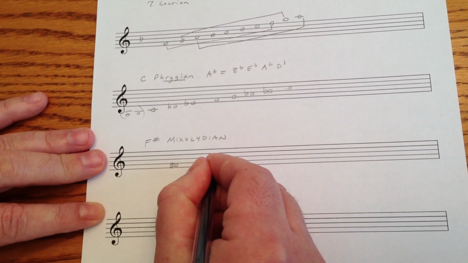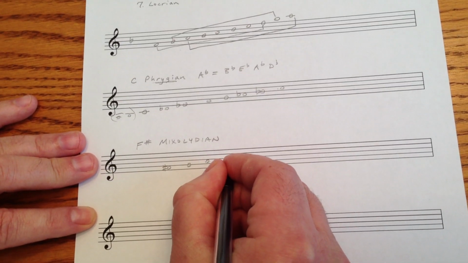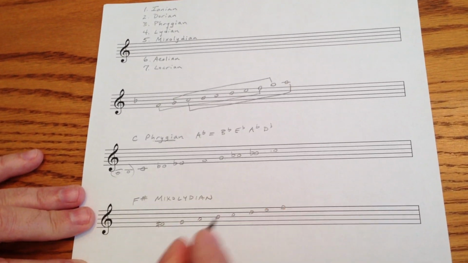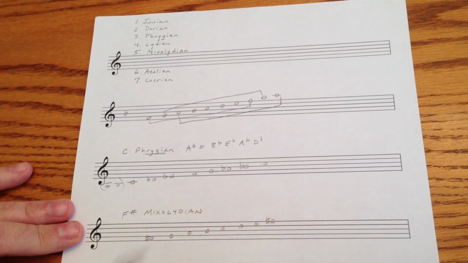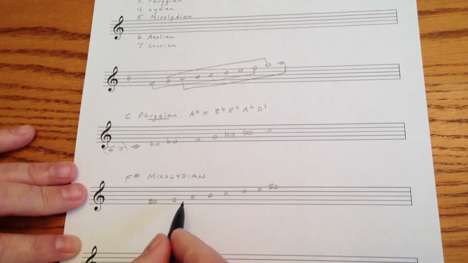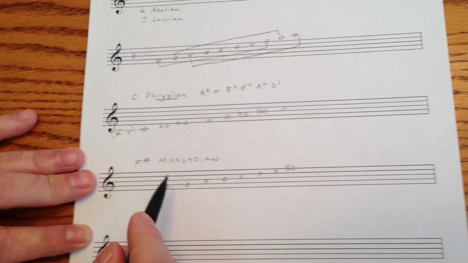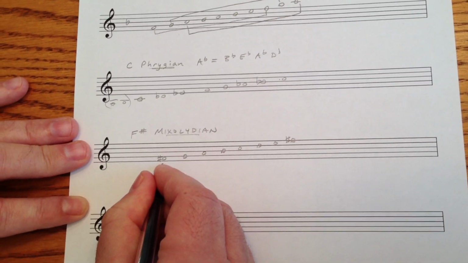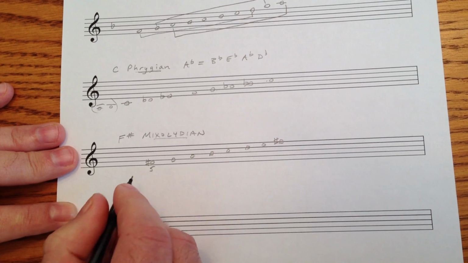Meanwhile, while you're thinking about that, I'm going to write in all the notes for my scale. I know it has to begin and end on F sharp, but I need to apply a key signature to make this Mixolydian. Mixolydian is mode 5, so this has to be the 5th note of a major scale.